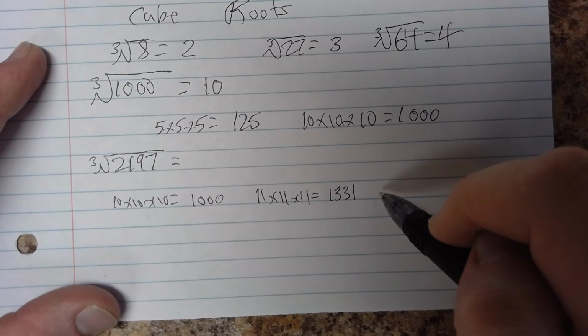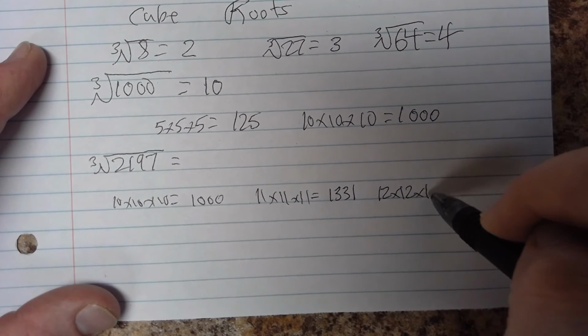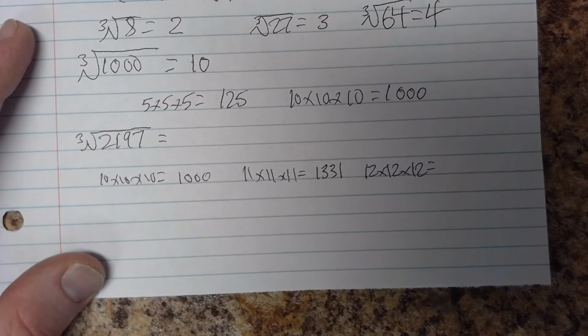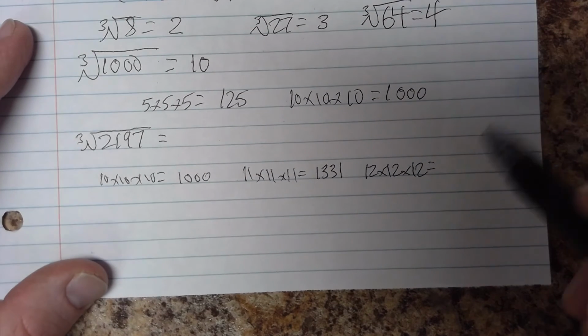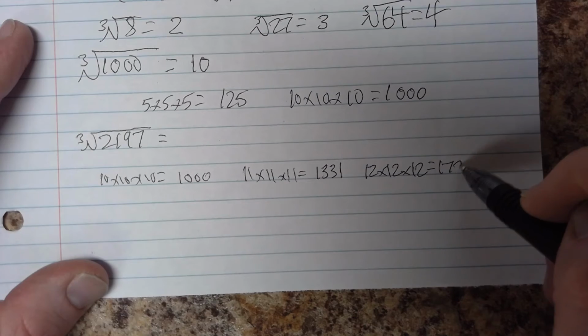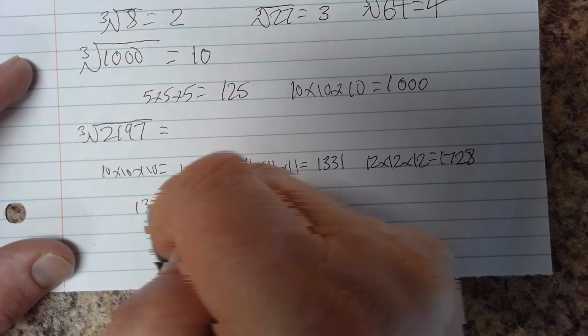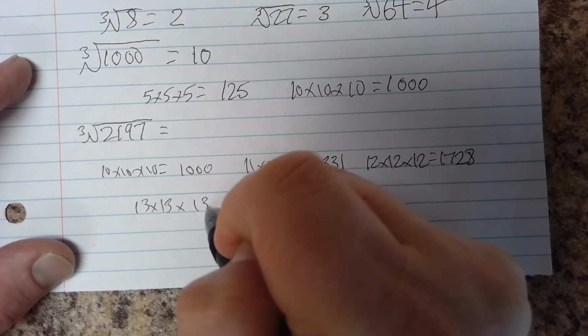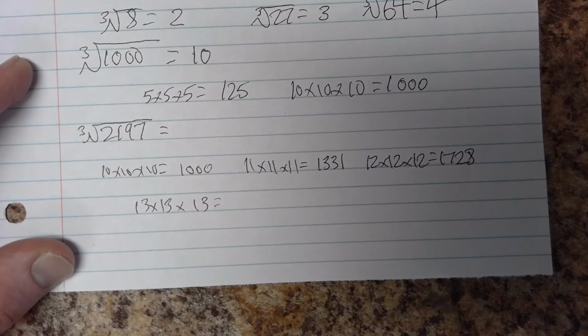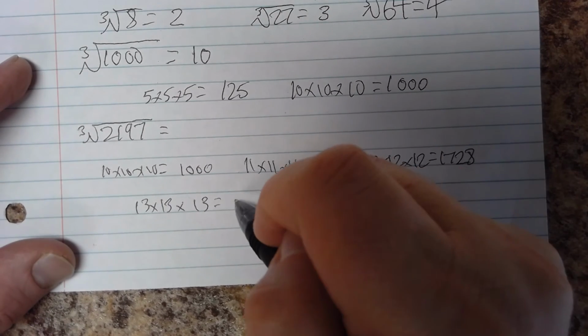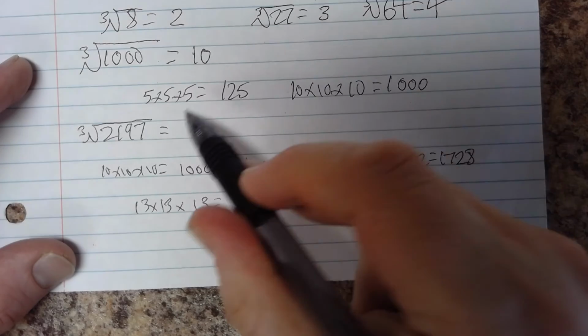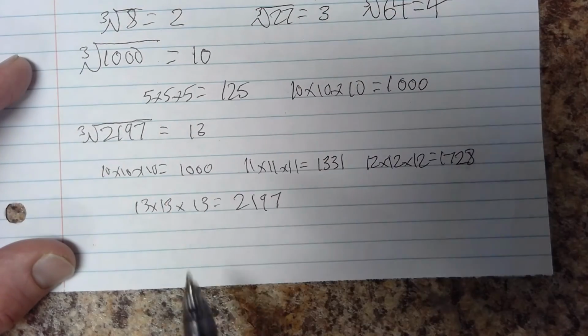Now the odds that it's not going to be 12 are very slim, right? 12 times 12 times 12, 1728. I guess the odds weren't quite that good. Let's try 13. 2197. So the cube root of 2,197 is 13. 13 times 13 times 13 is 2197.